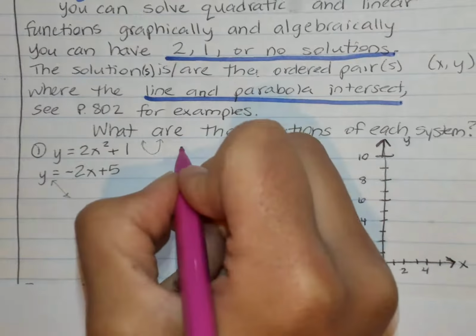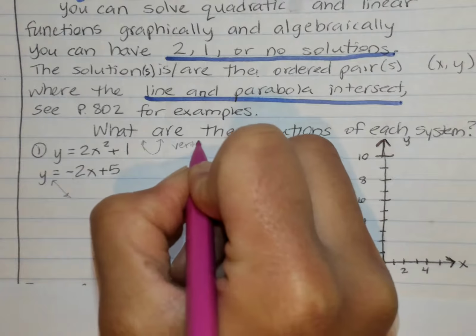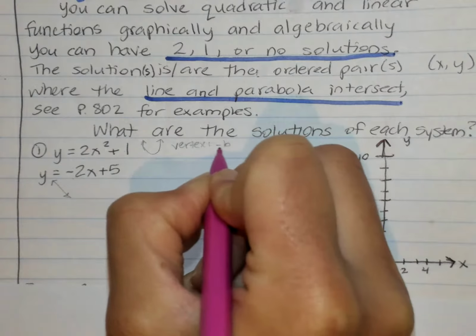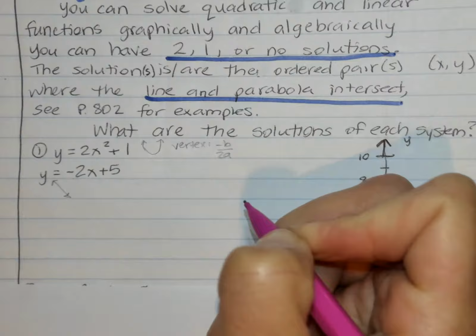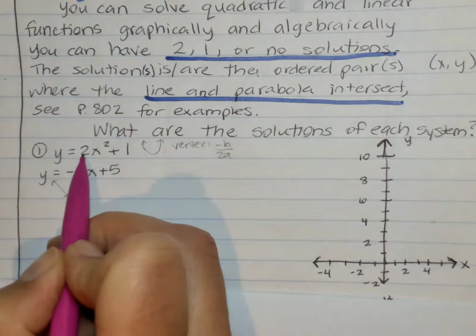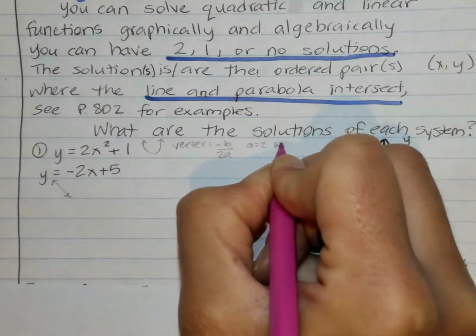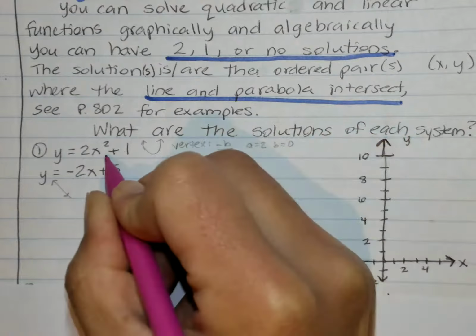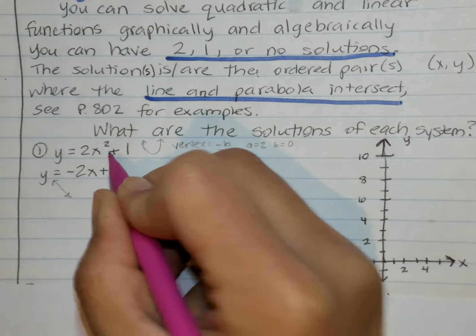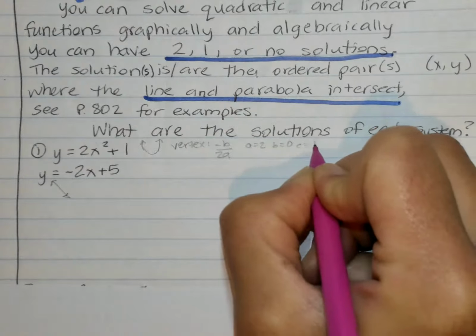So remember to find the vertex. You have to start by doing your negative b over 2a. And remember, it should be in standard form. A is 2 here. There is no b, so it's 0x. And then my c value is 1.